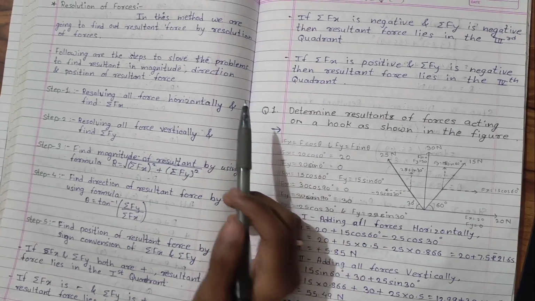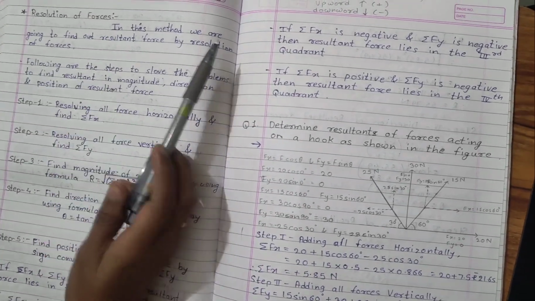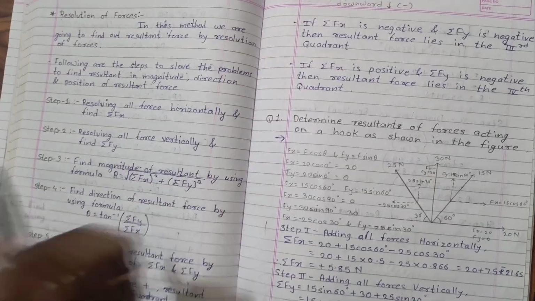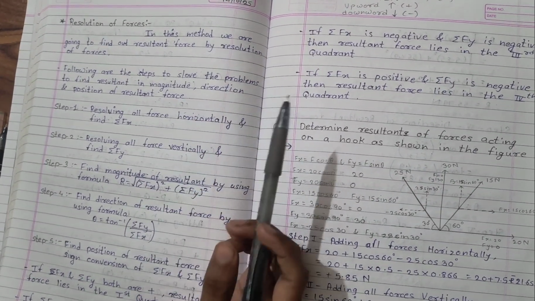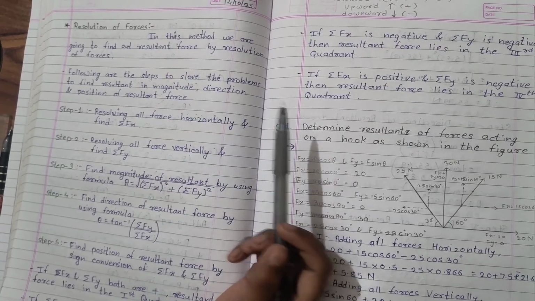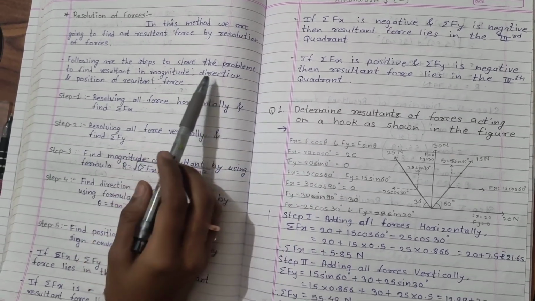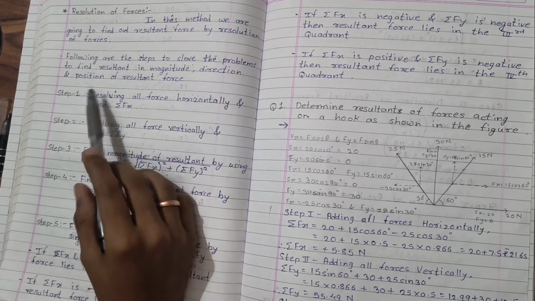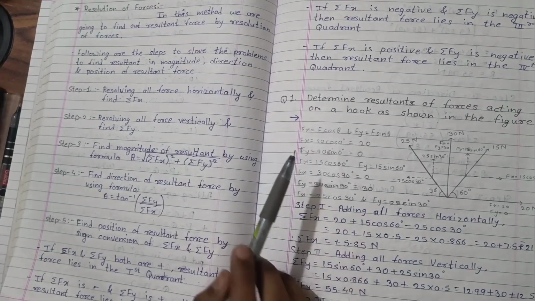I am Apurva. In mechanics, today we are going to see resolution of forces, how to solve the problems on resolution of forces. In this method, we are going to find the resultant force by resolution of forces. Following are the steps to solve the problem to find the resultant in magnitude, direction and position of the resultant force.